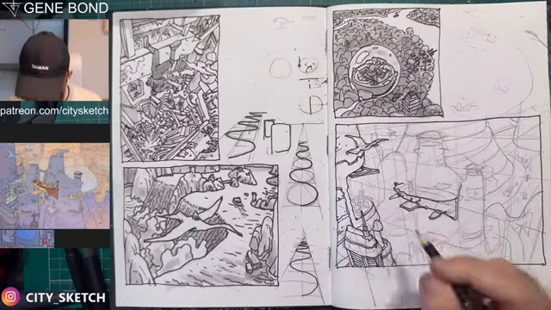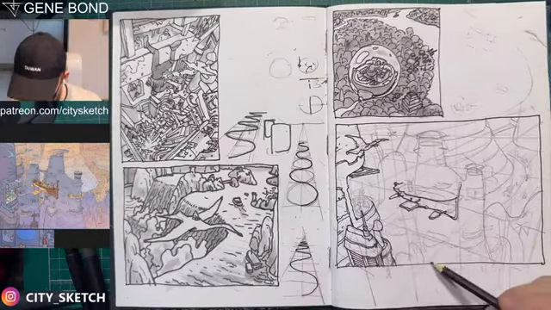So here you can see we have this Z axis.